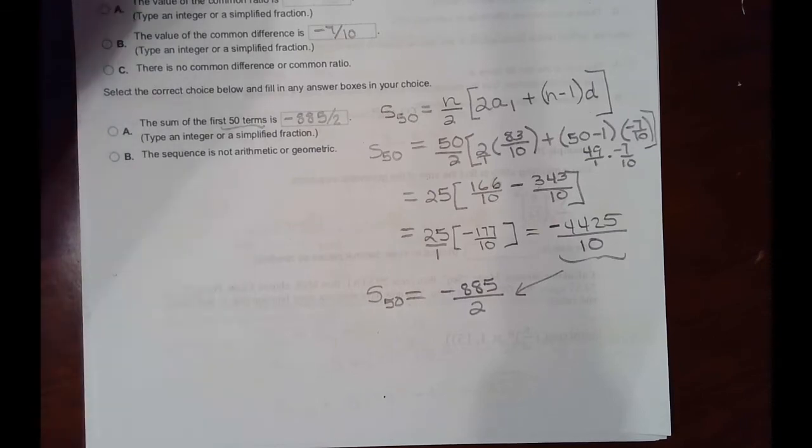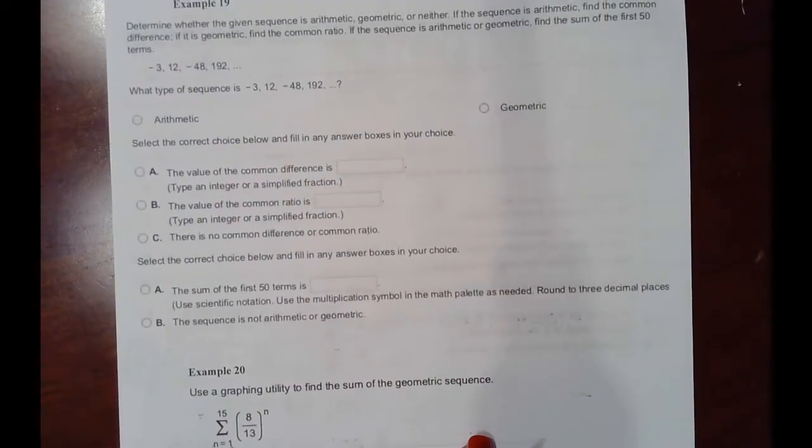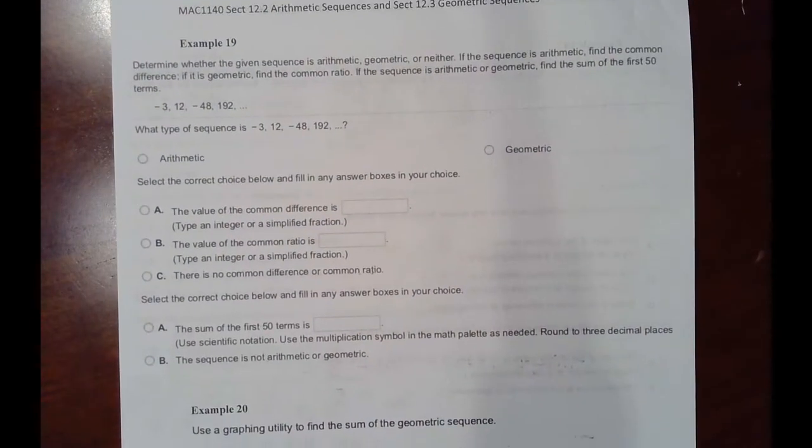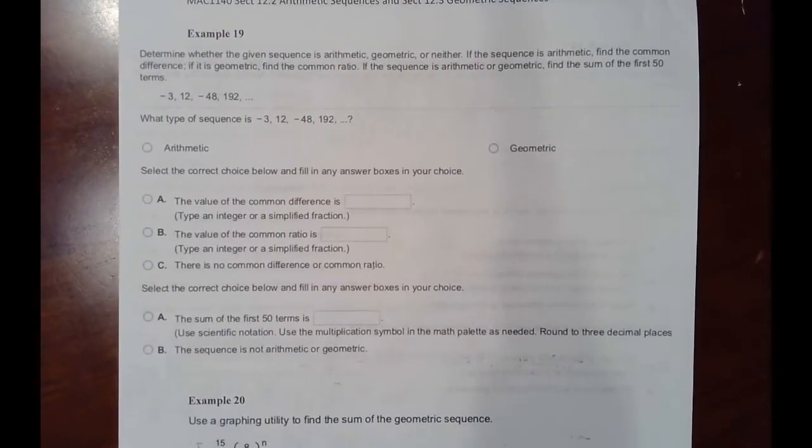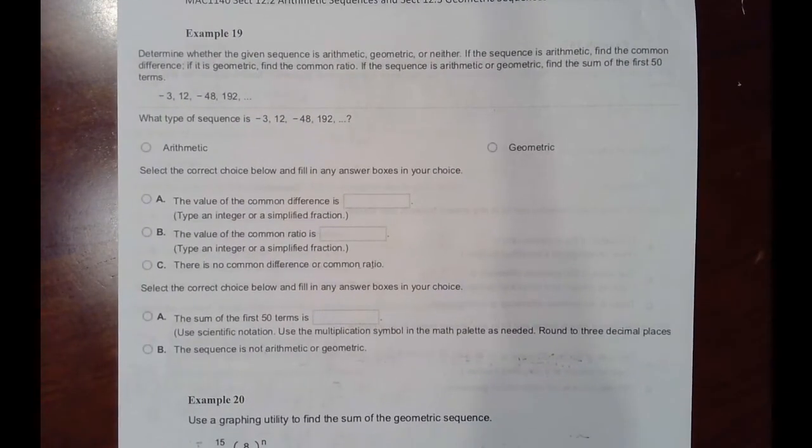Okay, just a couple more problems in this section. This is problem number 19. Determine whether the given sequence is arithmetic, geometric, or neither. If the sequence is arithmetic, find the common difference. If it's geometric, find the common ratio. Okay, so similar to what we just did. And then we're going to find the sum of the first 50 terms.